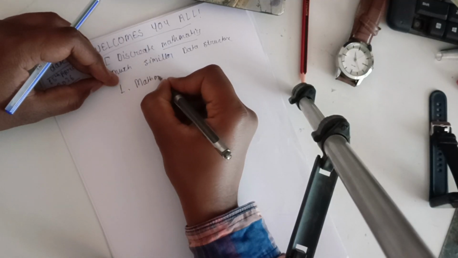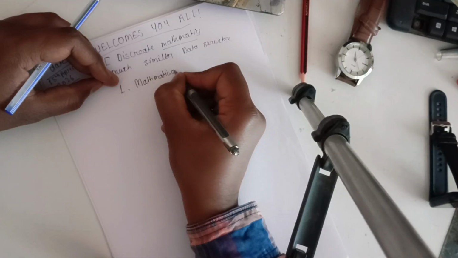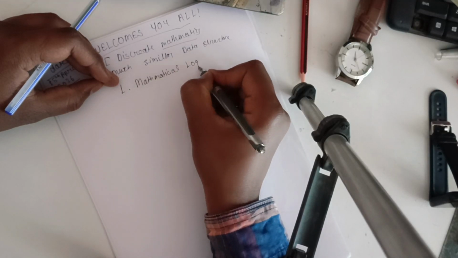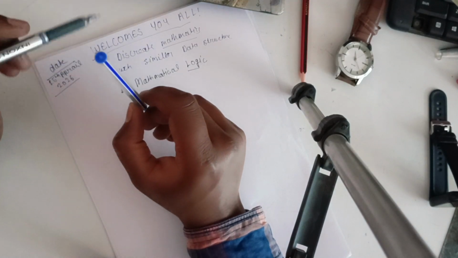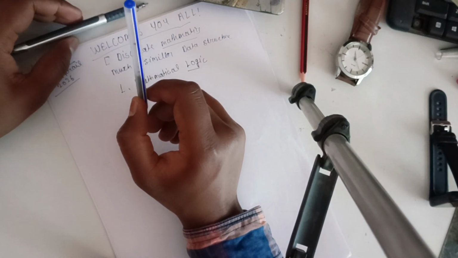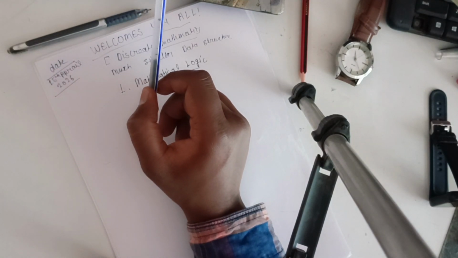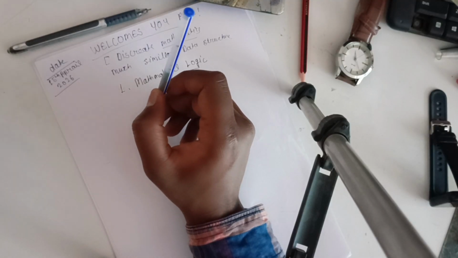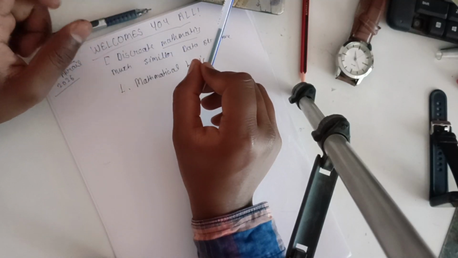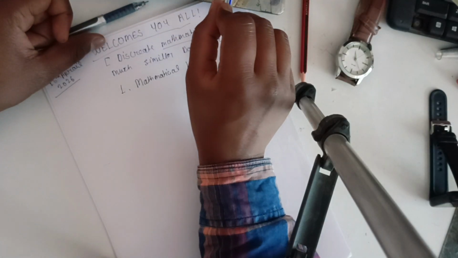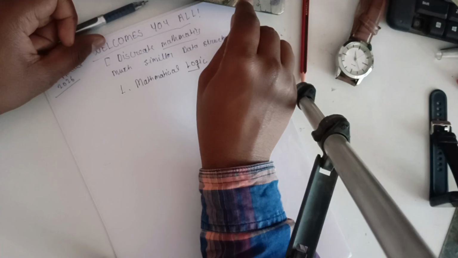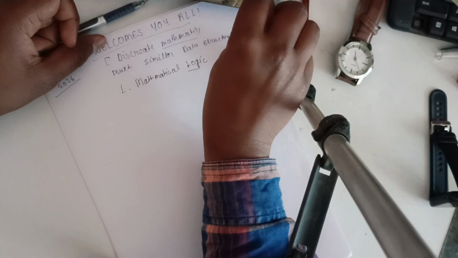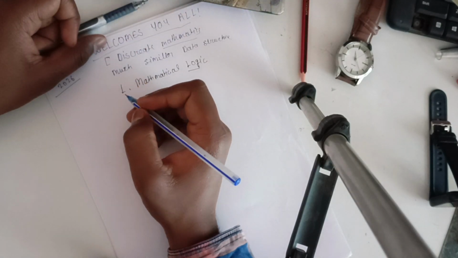Mathematical logic. So the topics in this logic are statements and notations, connectives, well-formed formulas, truth tables, tautology, equivalence, implication, normal forms, predicates, predicate logic, free and bound variables, rules of inference, consistency, proof by contradiction, automatic theorem proving, ATP we are going to do. Okay, so firstly statements and connectives.